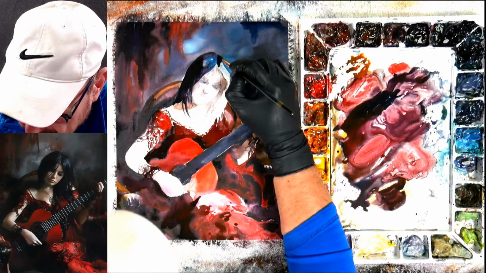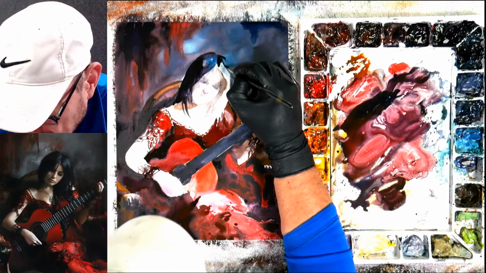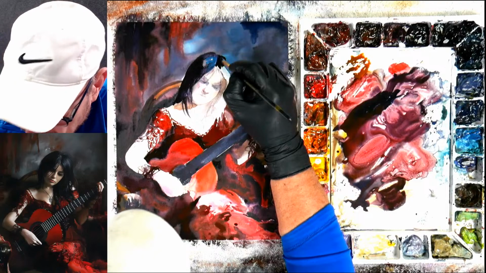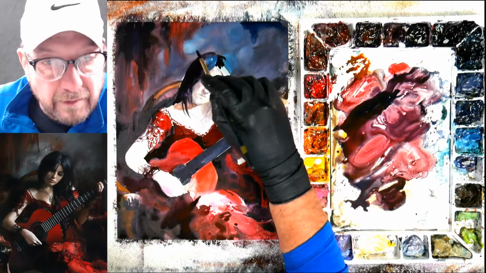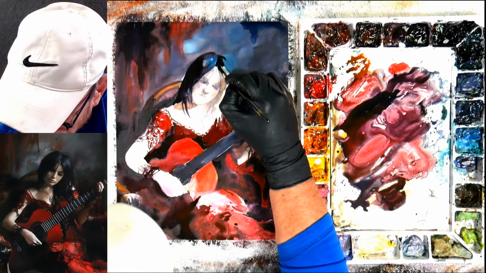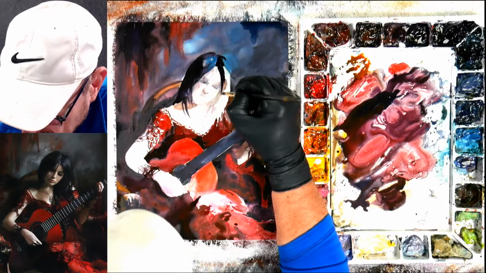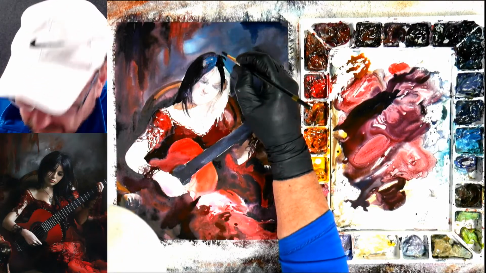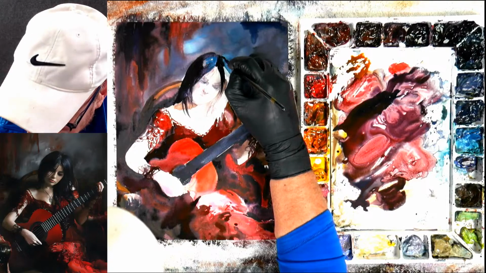And it goes out a little bit. I'm not doing the fine hairs yet. I'm just doing the big parts of the hair, because this brush is a little bit too big. I can do it with the rigger brush a little bit better.